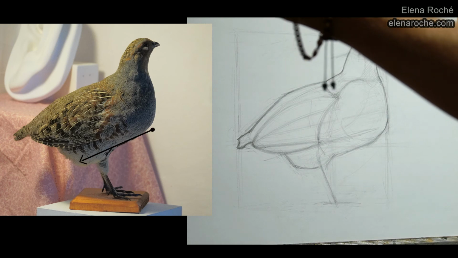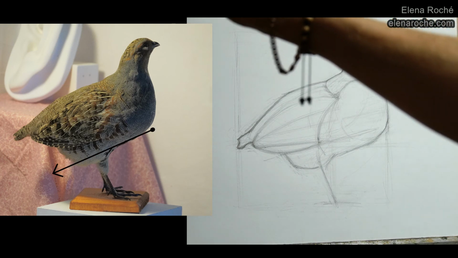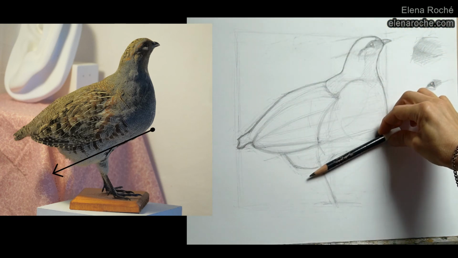So let's capture a more precise incline here.